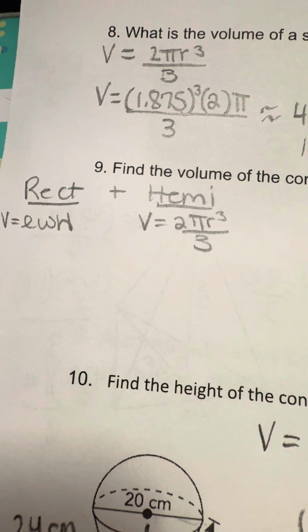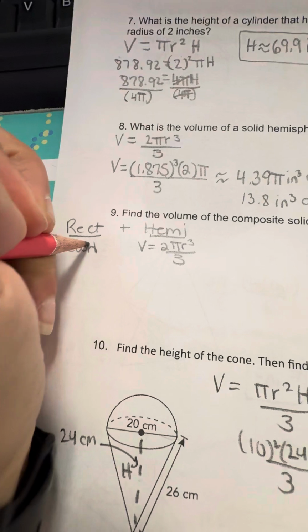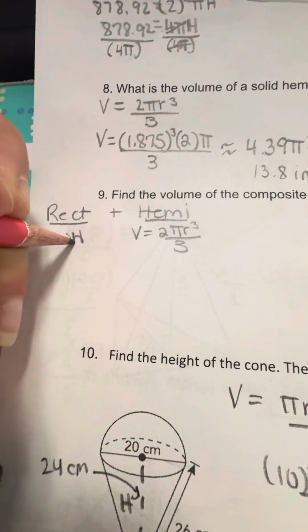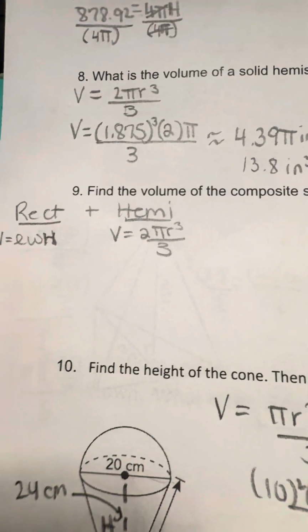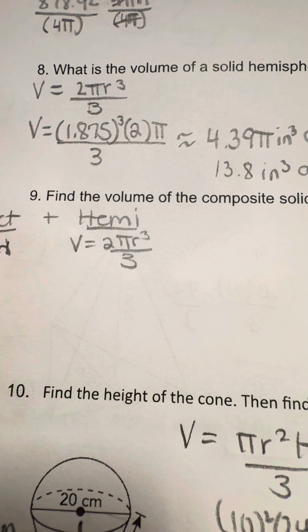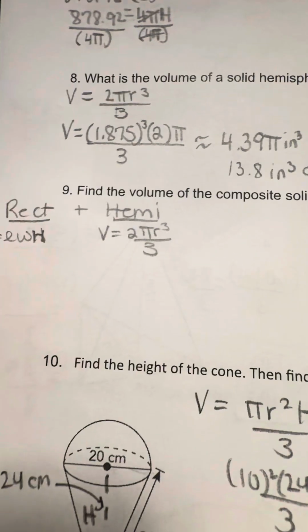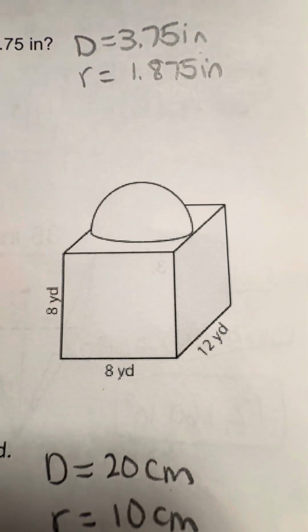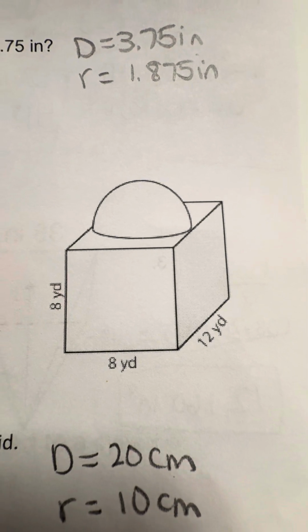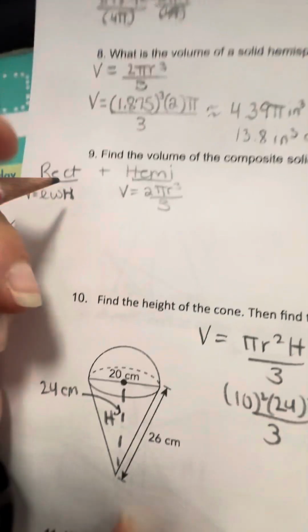So we're going to go ahead and plug in the numbers. The rectangle is length times width times height. And then we have our hemisphere, which is 2/3 pi r cubed. We're going to start off with the rectangle. We have the three dimensions here, an 8 by 8 by 12. So that one's pretty straightforward to do.